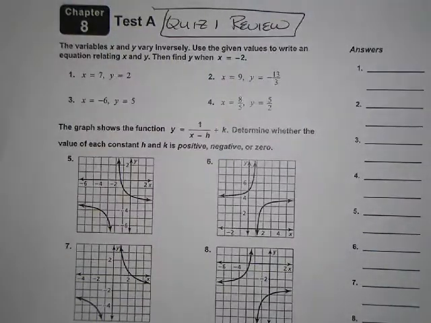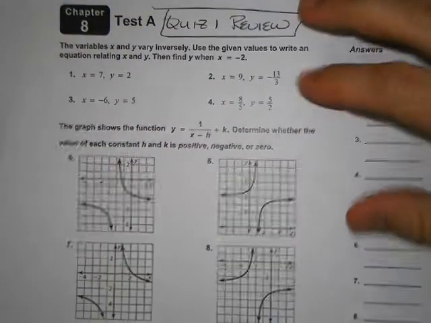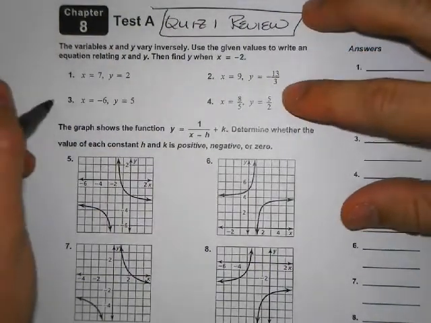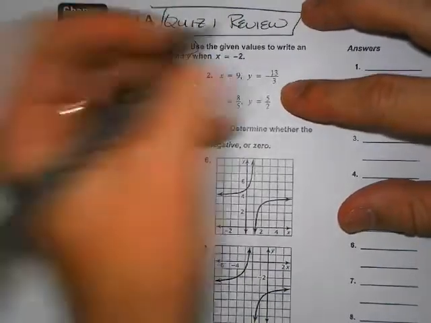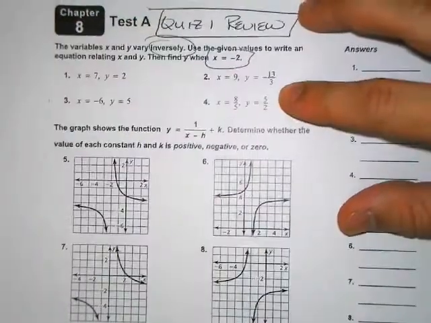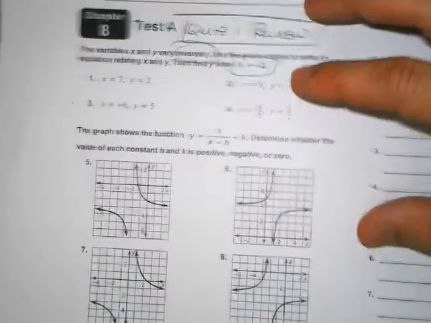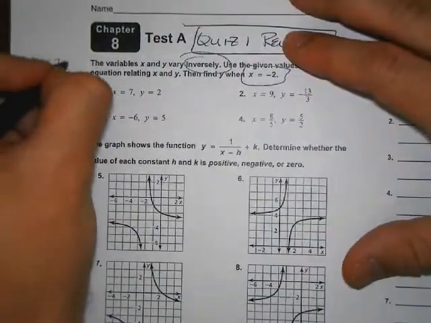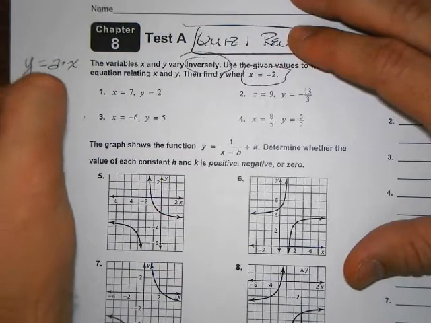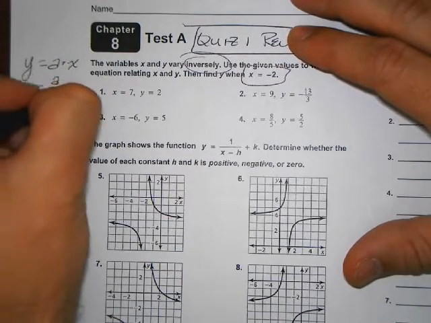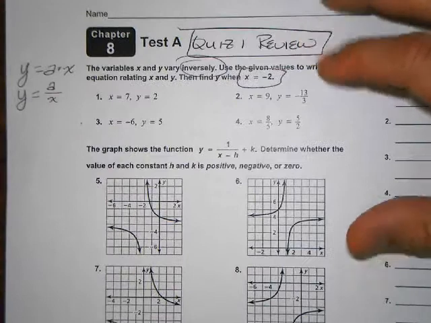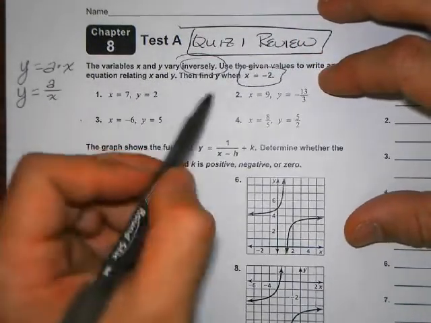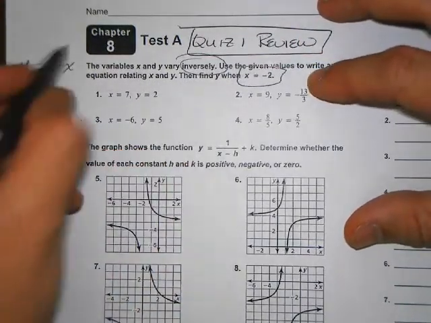Alright guys, so let's take a look at our homework for tonight on number 1 through 4. They're talking about inverse variation and then a quick substitution step. So remember, our direct variation was y equals a times x, and our inverse variation is y equals a divided by x. So in each of these cases, we need to come up with this constant of variation, this one right here.